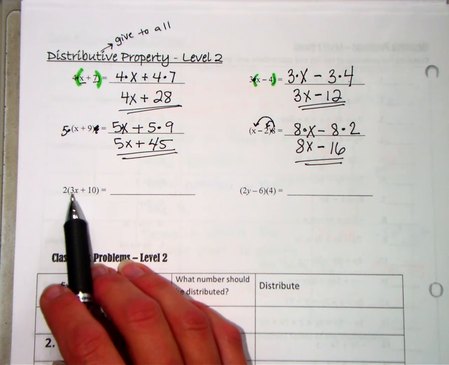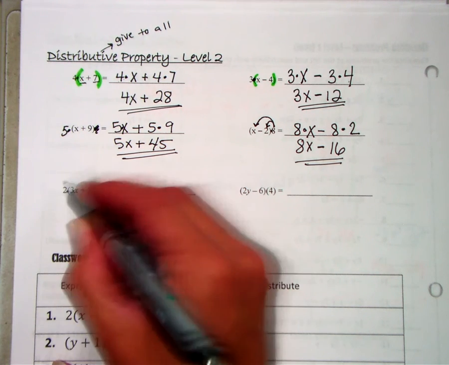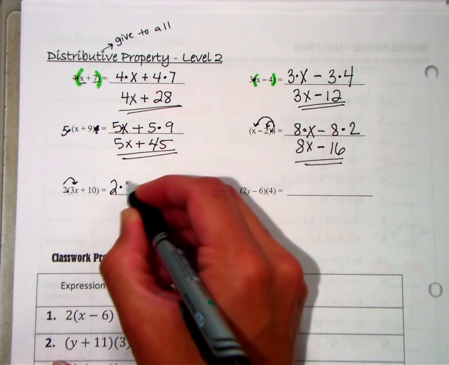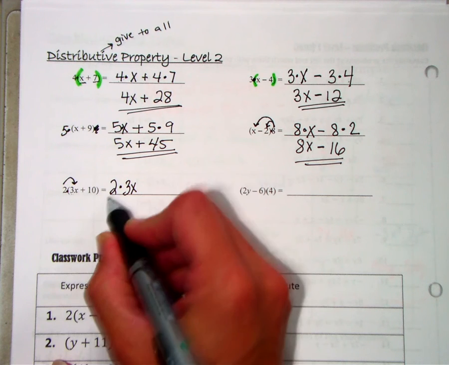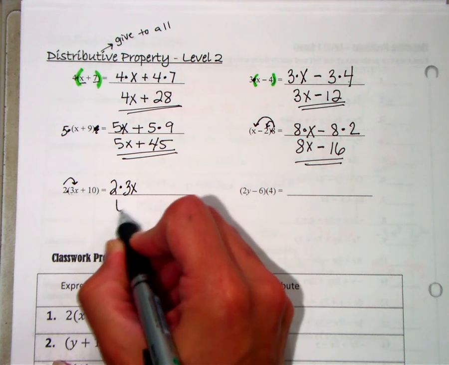What if there's a number next to the x? It's still going to be 2 times, or you can do this. It's still 2 times 3x, which is going to give me an answer of 2 times 3. Go ahead and do that multiplication.